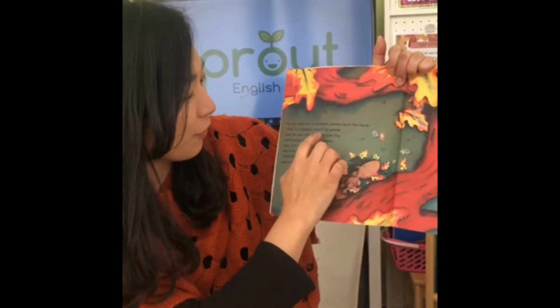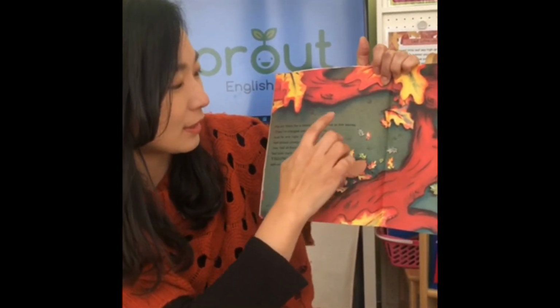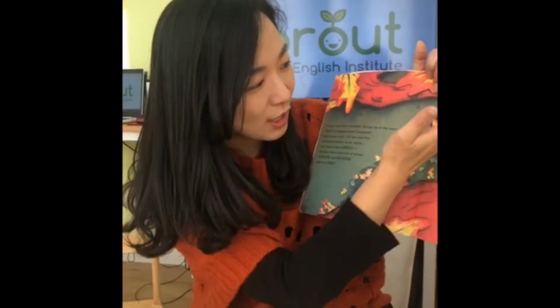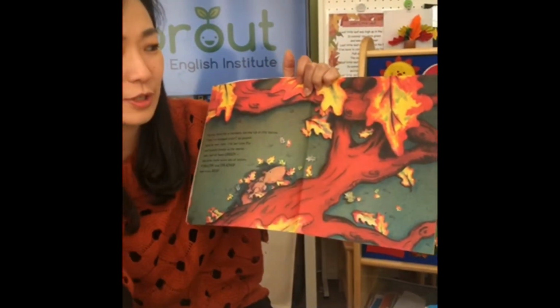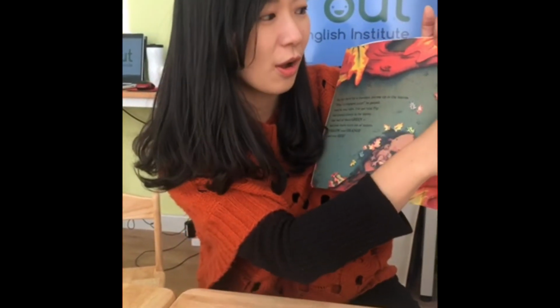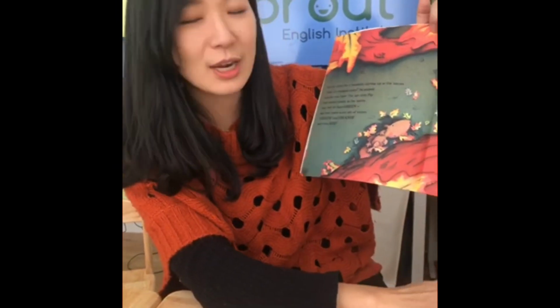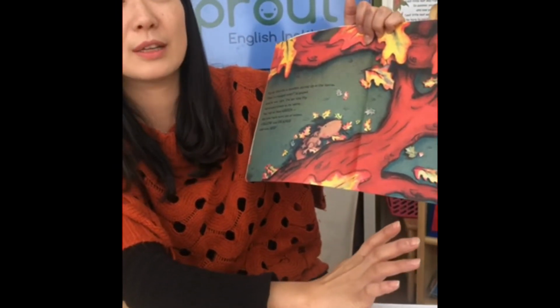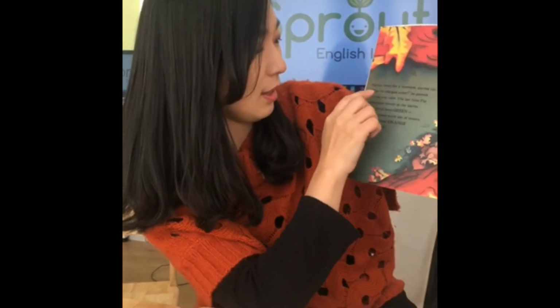Pip lay there for a moment, staring up at the leaves. If you saw the leaves change colors for the first time, how would you feel? How would little squirrel think if he never saw the tree change before? He would be really, really surprised.